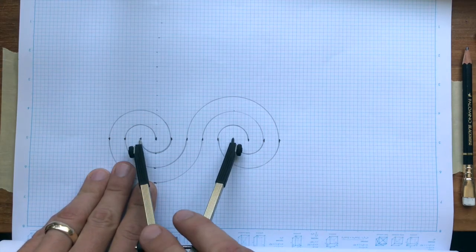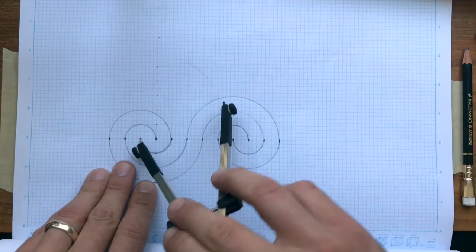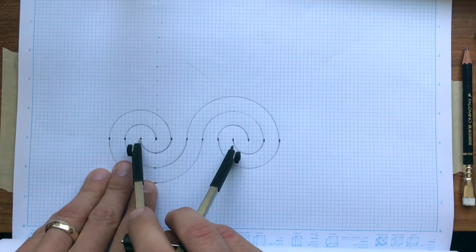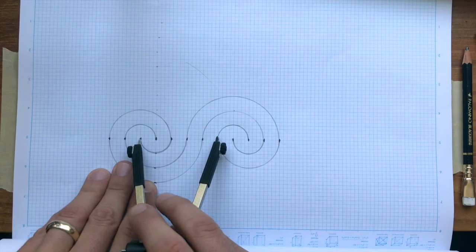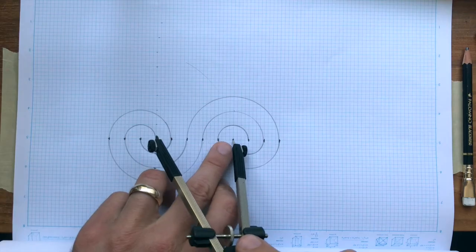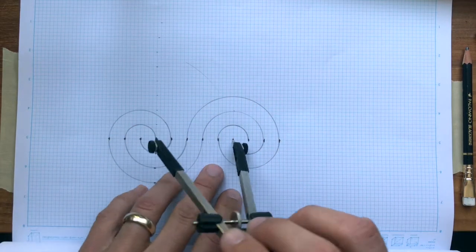You're measuring between those two. It's 6. You're going to make a little light arc above the double spirals, 6 path widths. Then you're going to decrease this to 5 path widths and flip your compass over again from the access point for these upper half circles.